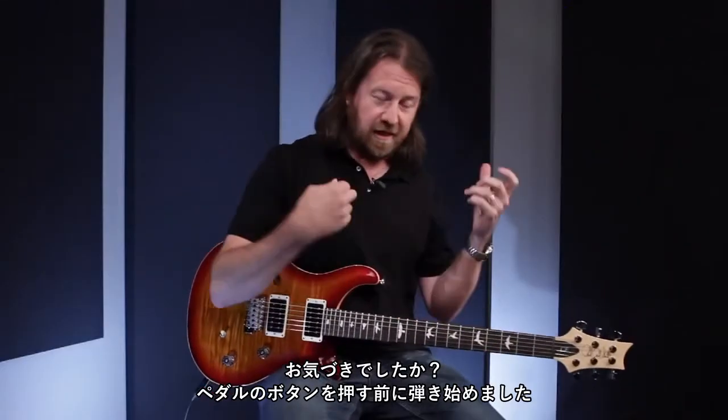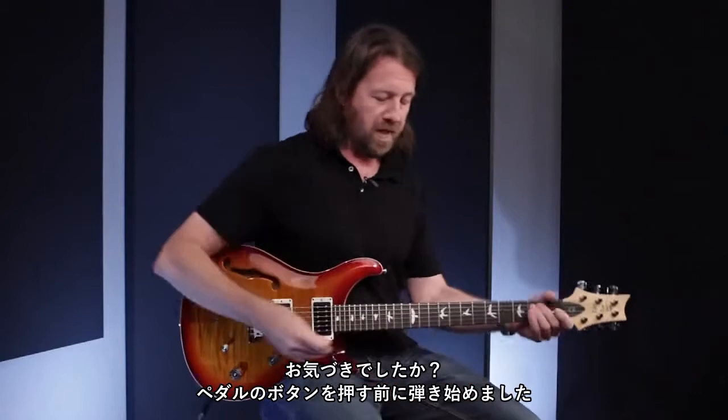Now, if you noticed, I started strumming before I hit the loop. I didn't just start strumming and stomp on it. And part of that is just to get in the swing of the song, get into the feel of the rhythm of the song before I hit it.